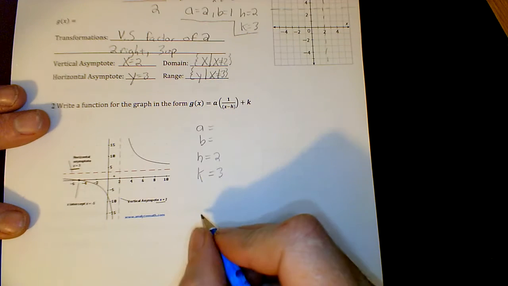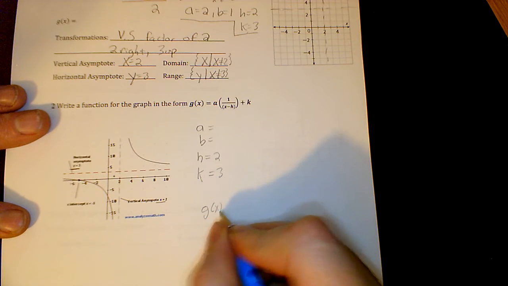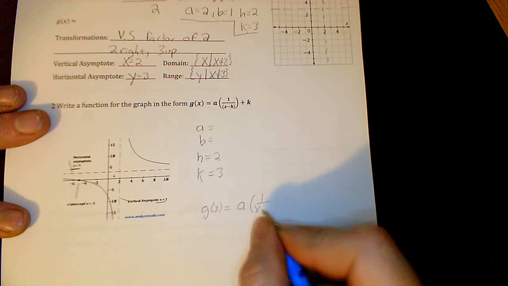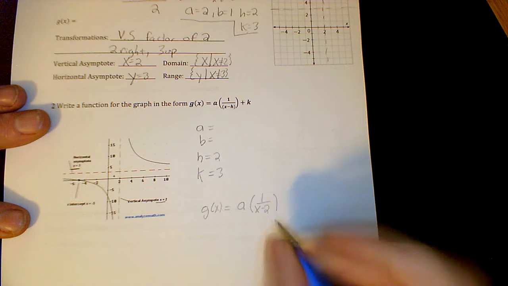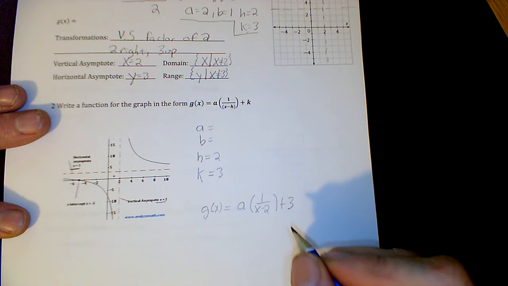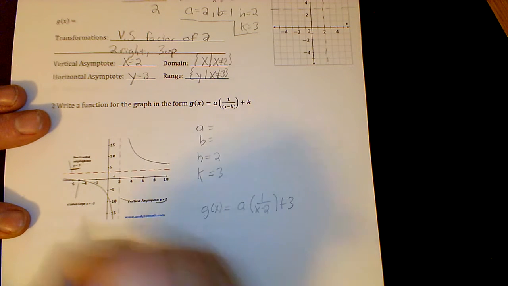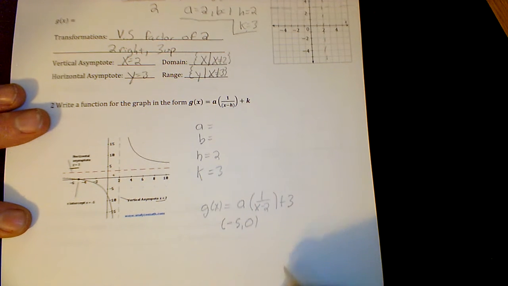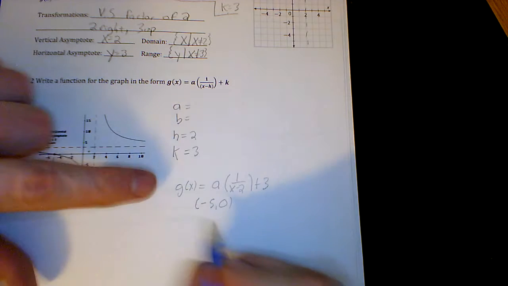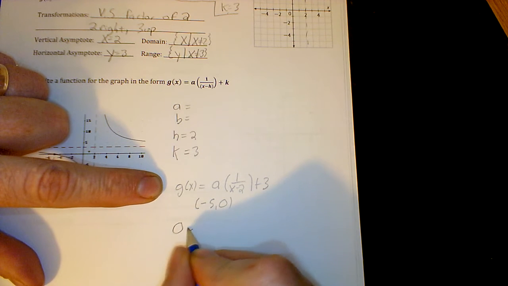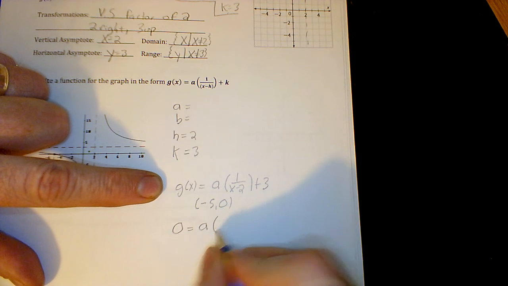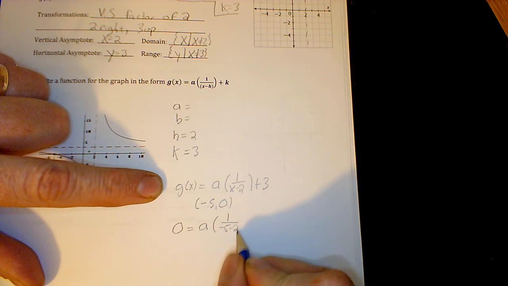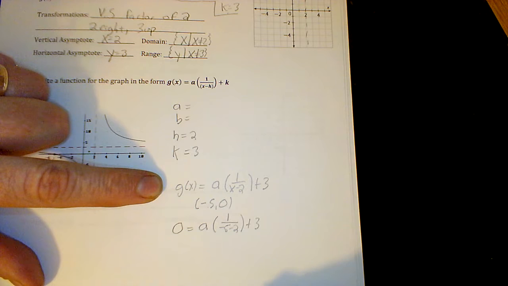So let's write everything. g of x equals a times 1 over x minus h, which we know is 2, plus 3. And then let's find a point. Well, it looks like I have an x-intercept here, so I have a known point at negative 5, 0. I'm going to go ahead and plug that point in. So my output is 0 equals a times 1 over my input, negative 5, minus 2, plus 3. Let's see what we get.